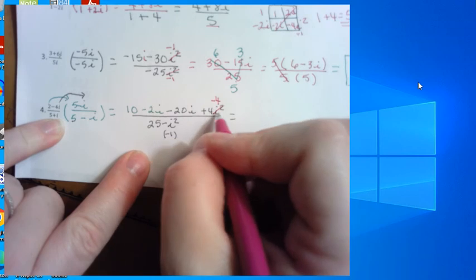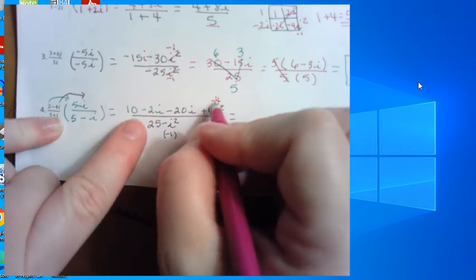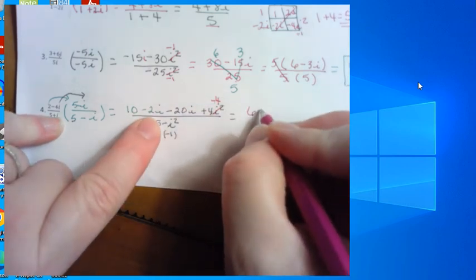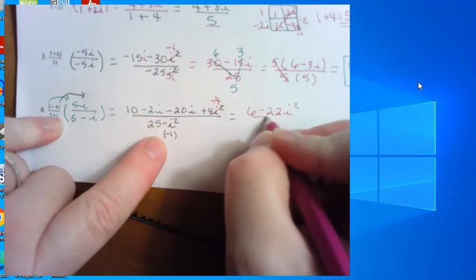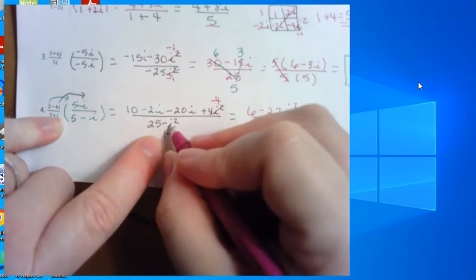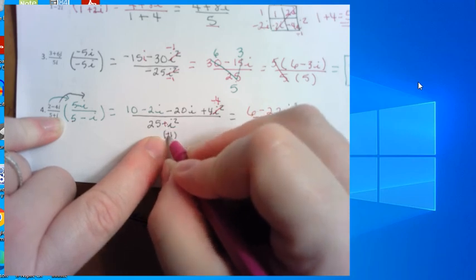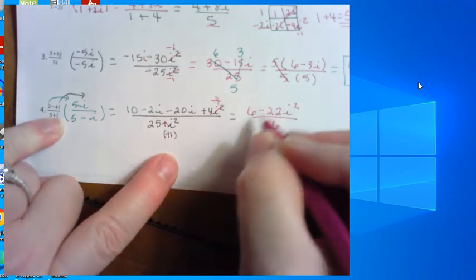Well, i squared is negative 1 times 4 is negative 4. So negative 4 and 10 make 6 minus 22i squared. All over, this is minus a negative 1, which becomes plus 1, 26. I see a factor of 2.